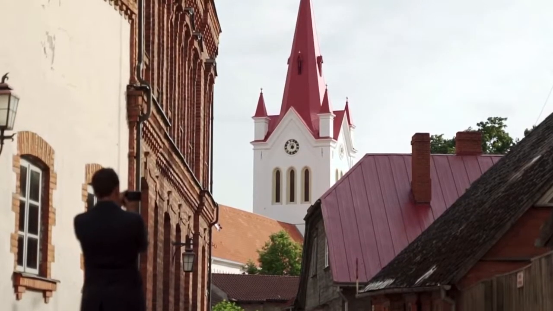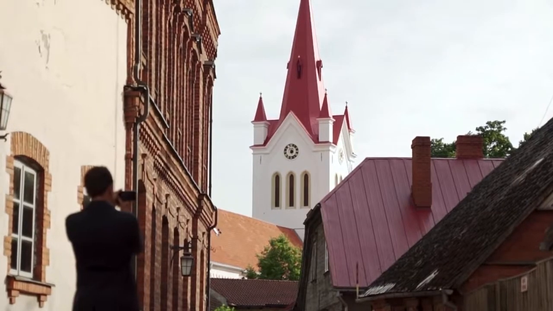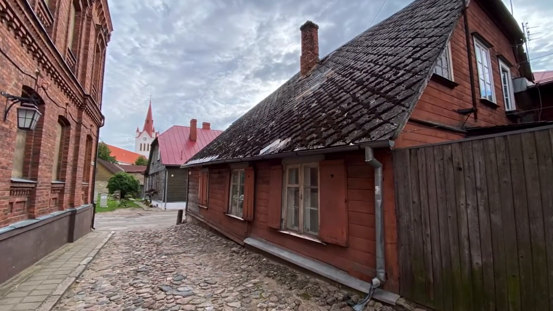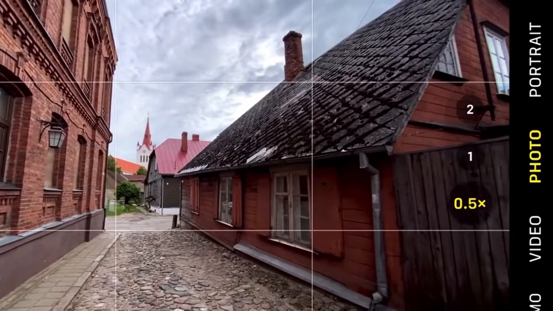On the other hand, if you're using the ultra-wide, the 0.5x, you're actually stretching out the scene. You're going to create a photo where the background is really, really far away from the foreground. And that's why in the 0.5x, the church in the background is so small.